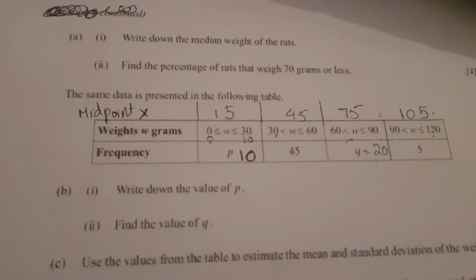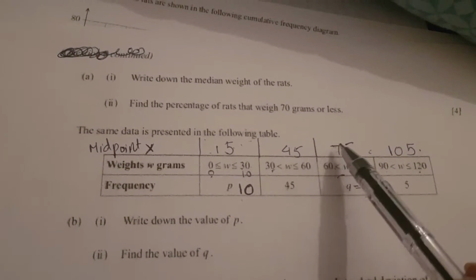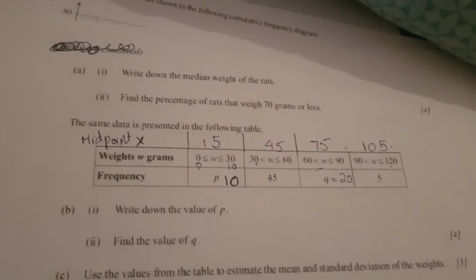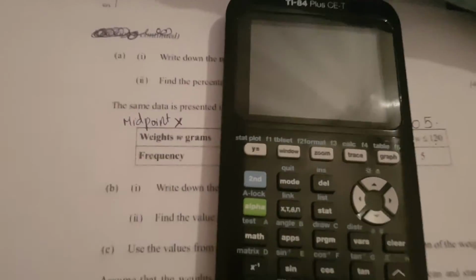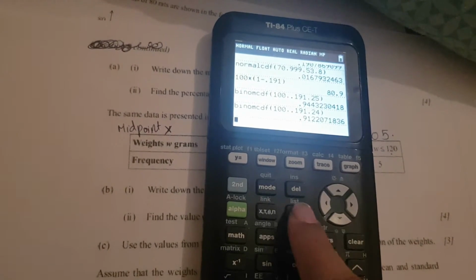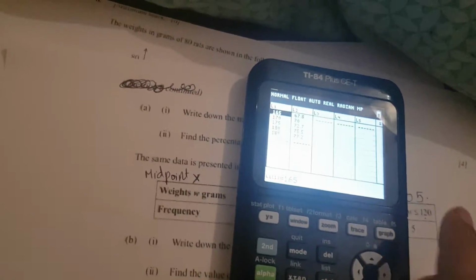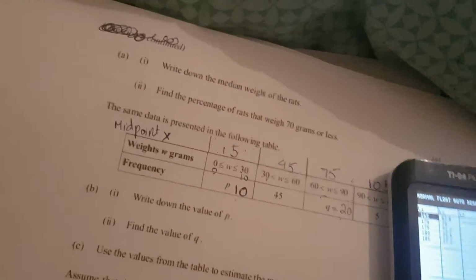Now this is my table. Okay. My midpoint is given. My frequencies are given. I'll just input it into my calculator. In your calculator, just go to your stats option and just fill the table. This is my stat option and I'll edit my lists as well. Okay, how will I edit it?